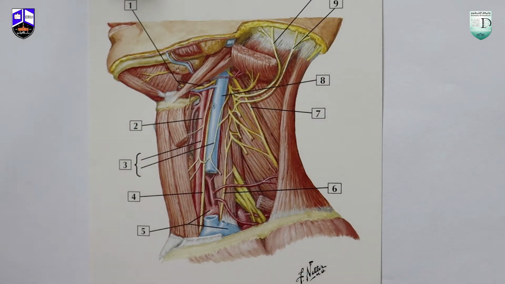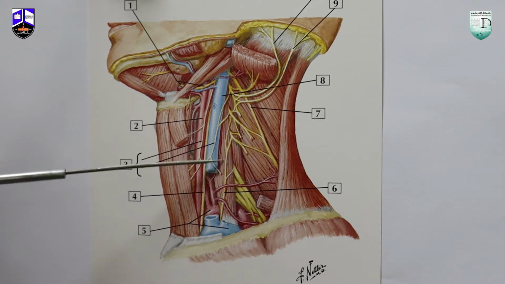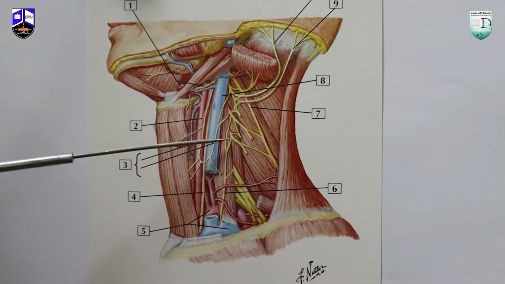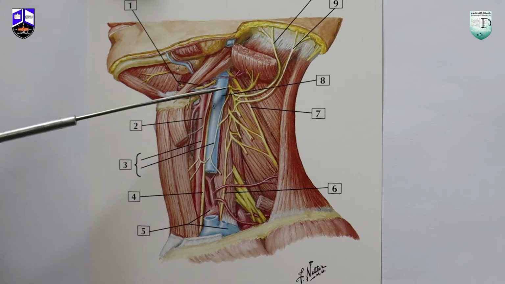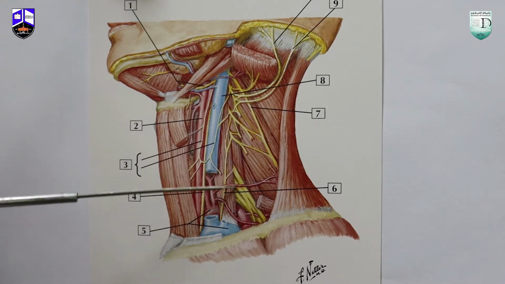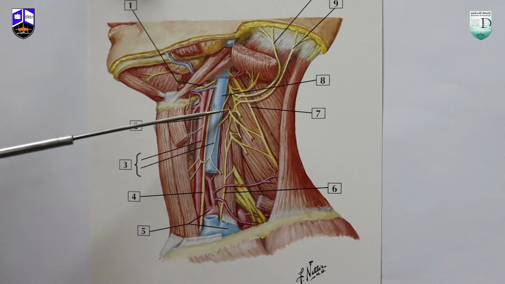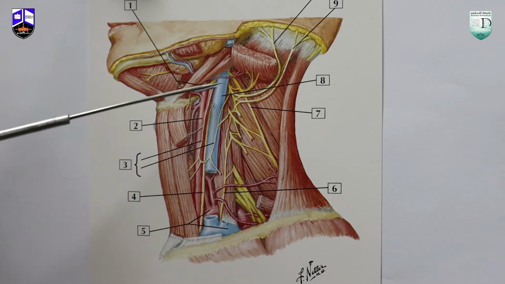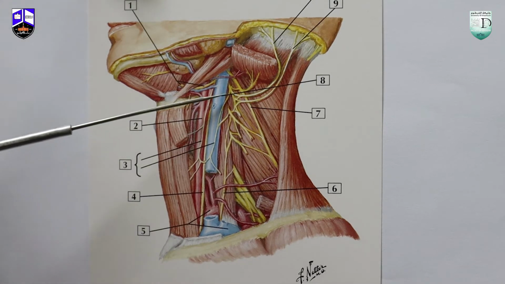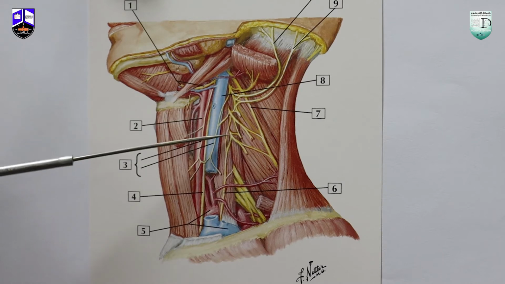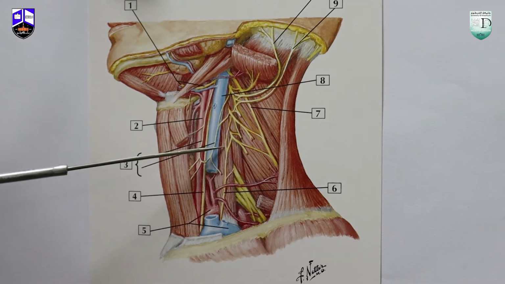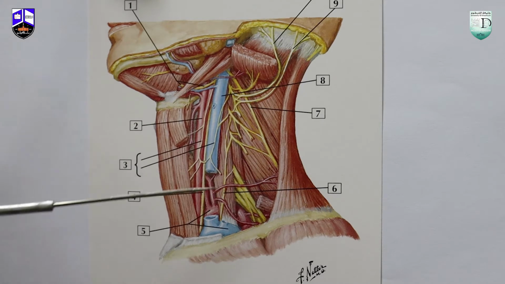This diagram shows the muscular branches of the cervical plexus, but before proceeding to the muscular branches, one can see the roots of the plexus here between the scalenus anterior and scalenus medius, lying in series with the roots of the brachial plexus here. This is C2, this is C3, while this is C4. C1 is not evident here. So this is C2, C3, and C4 roots located between the scalenus anterior and scalenus medius muscles.